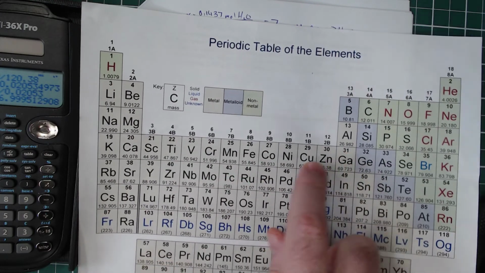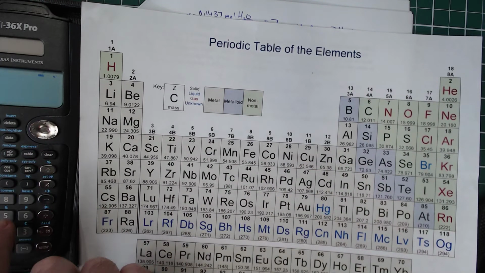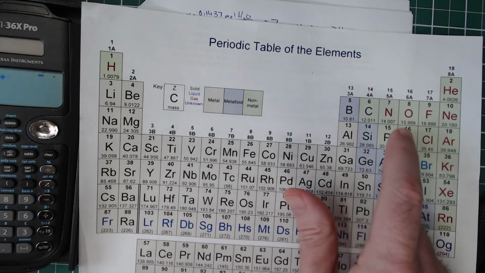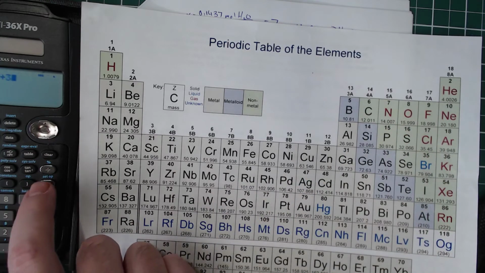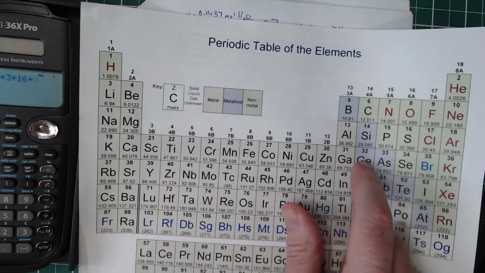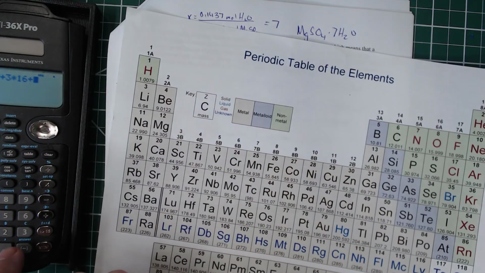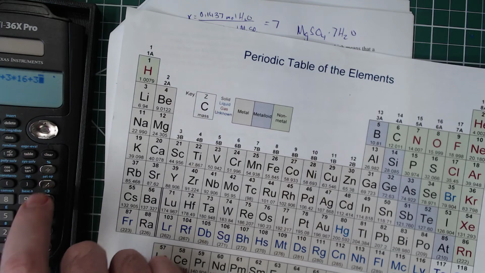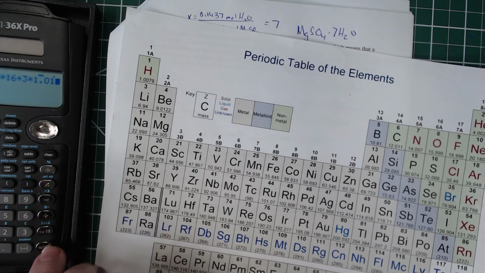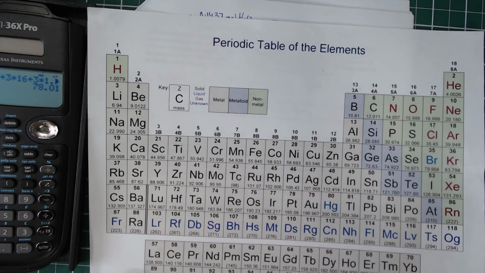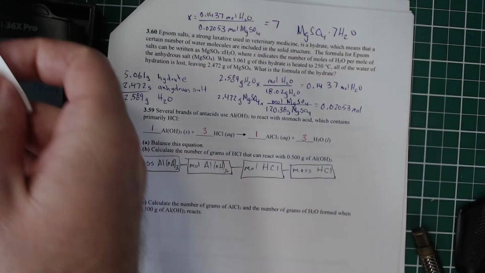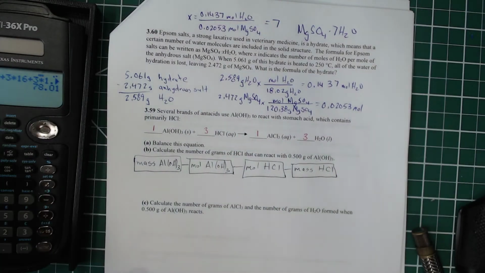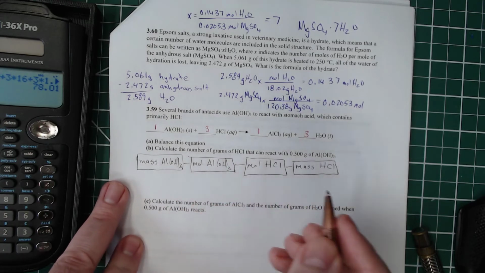Aluminum 26.98, plus 3 times 16, plus 3 times 1.01. And that gives us 78.01. So that will give us our molar mass for aluminum hydroxide.